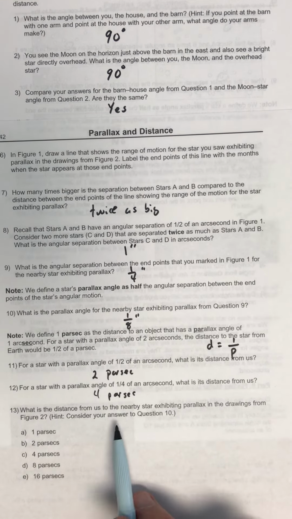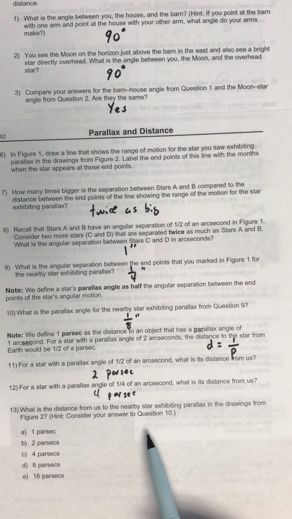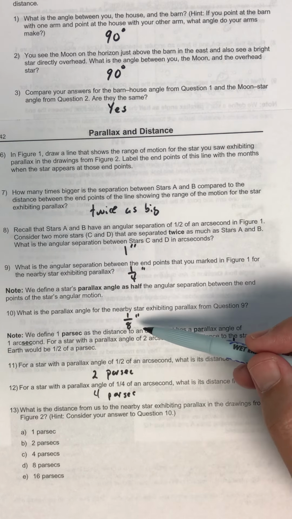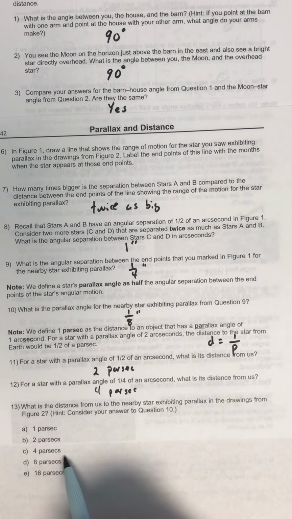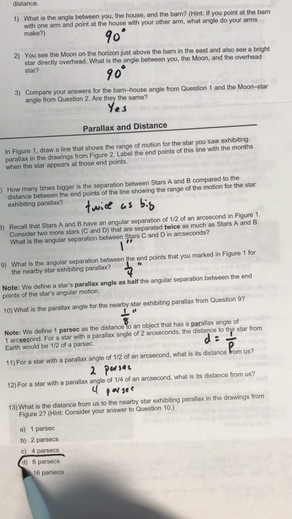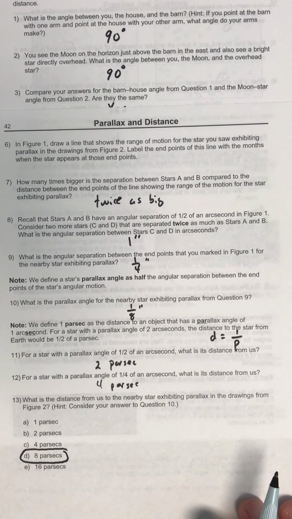What is the distance from us to the nearby star exhibiting parallax in the drawings from figure 2? This is your answer to question 10. So we found that it was a parallax angle of 1/8 of an arcsecond. So 1 over 1/8 is going to give us a distance of 8 parsecs.